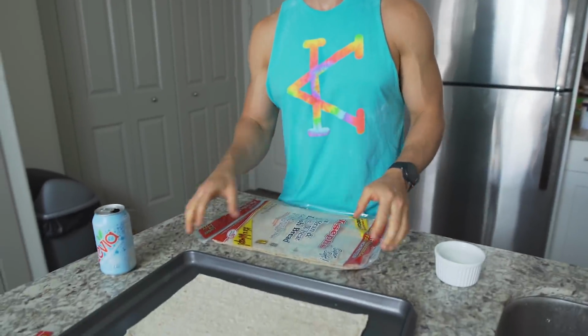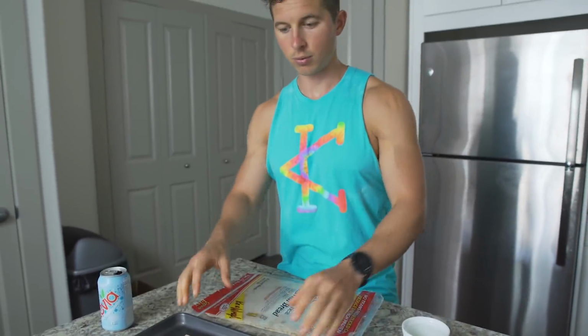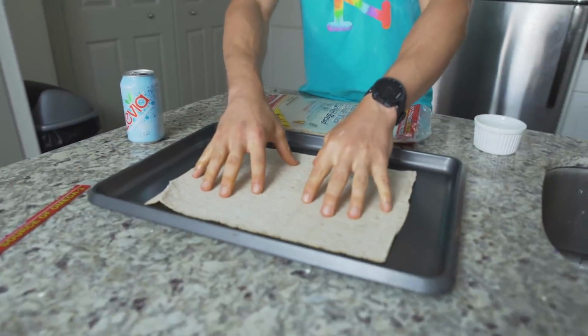Alright, so what I'm going to be doing right now is making a lavish bread pizza, which is such an easy way to make a low carb pizza, because remember, now that I had my pre-workout meal, which I wanted to be a little bit higher in carbs so I could train hard and fuel my workout, now I'm starting to lower the carbs.